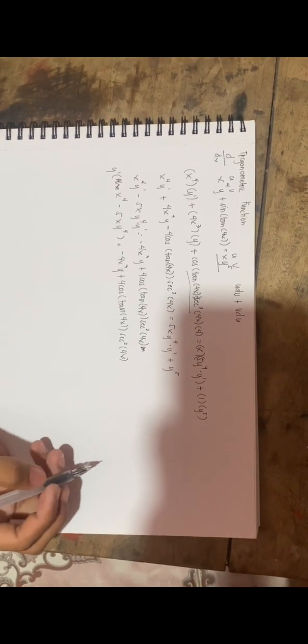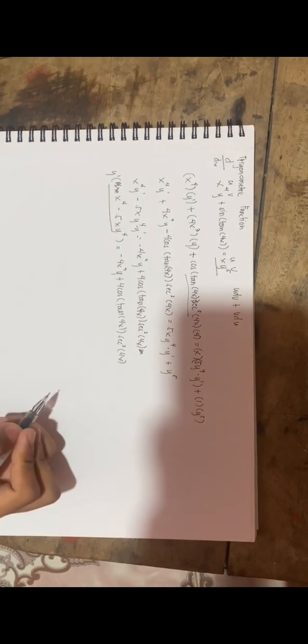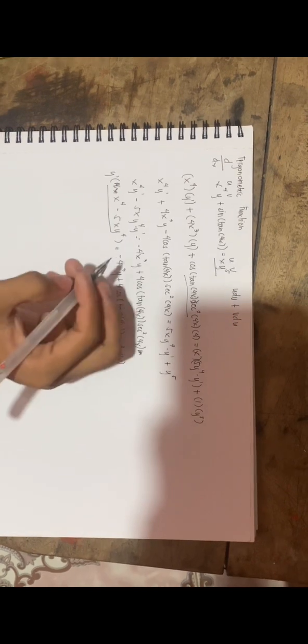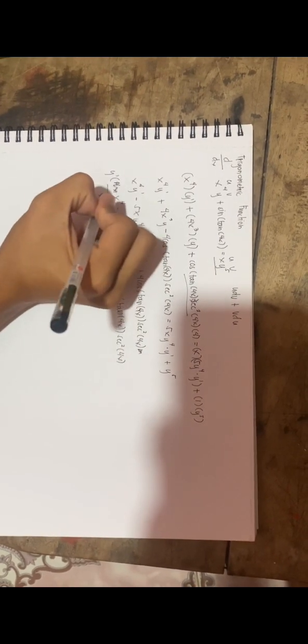Let us divide both sides with x raised to 4 minus 5x y raised to 4.